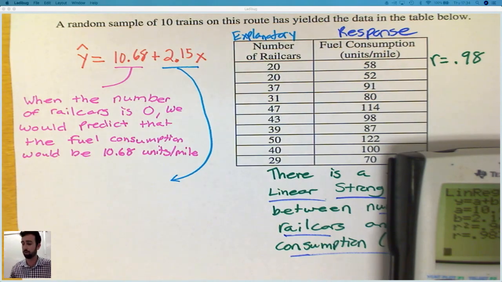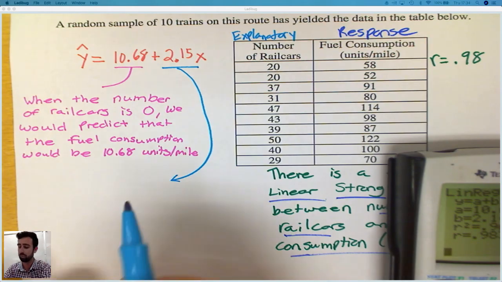Perfect. I love this. Let me finish interpreting slope, and then I'll get to the R squared. And I'll give you a sentence starter for it, Jason, so you can just use that every time.